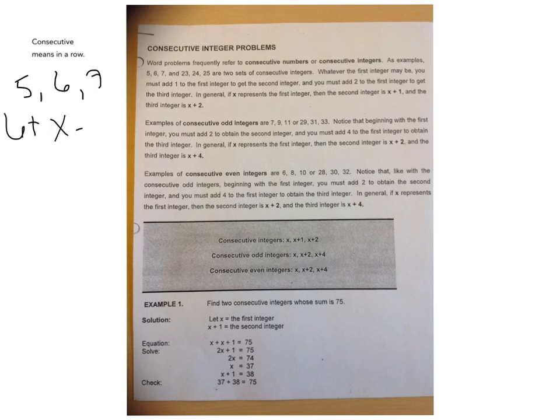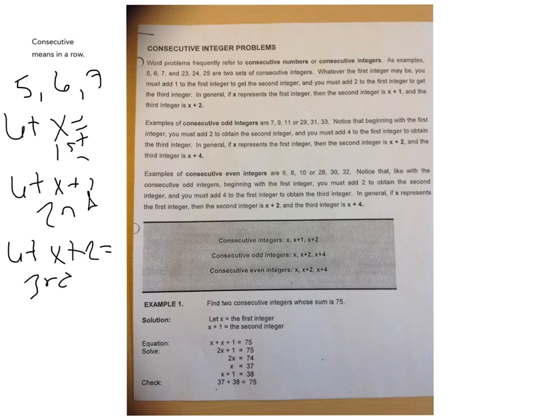So if you have let x equal the first integer, 5, the second integer is 6, which means the second has to be x plus 1. And that's the second integer, because if the first is 5, adding 1 to it gets you the second. Going back, x plus 2 will have to be the third, because if x, which is the first, is 5, adding 2 to it will get you 7.